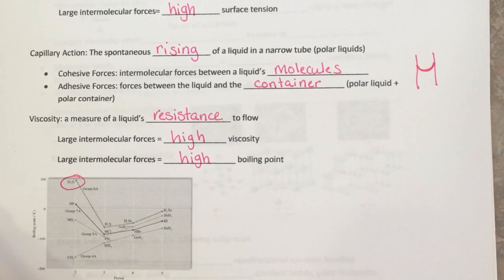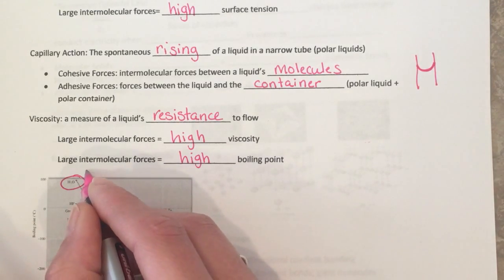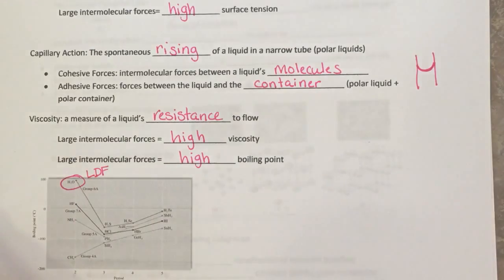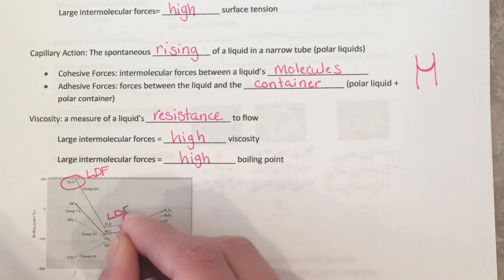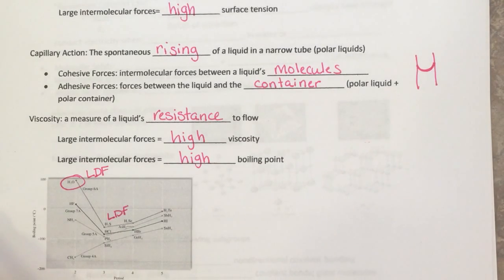The reason is because of intermolecular forces. H2O has London dispersion, LDF, but so does H2S, and H2S would have bigger LDF because S is bigger.